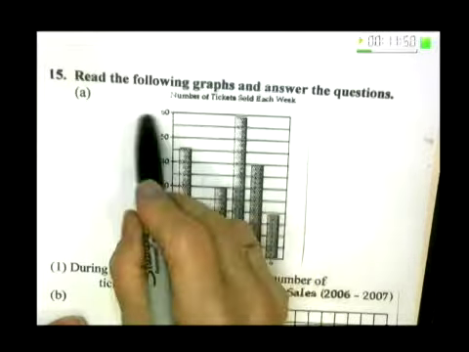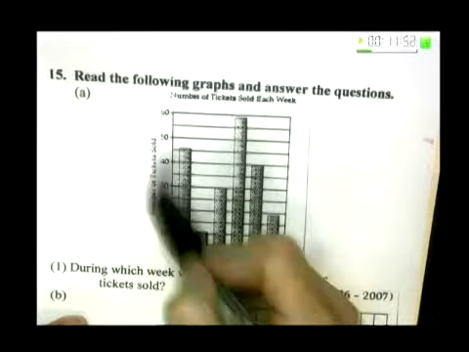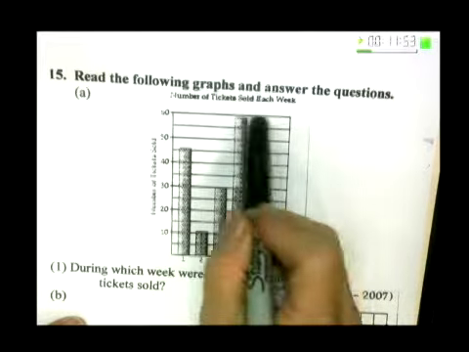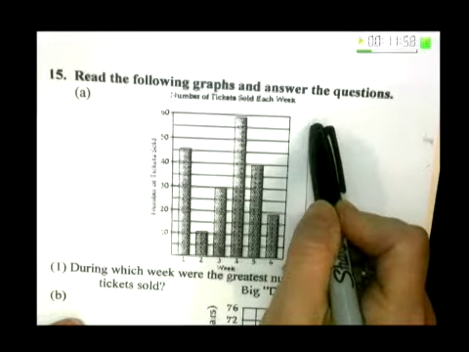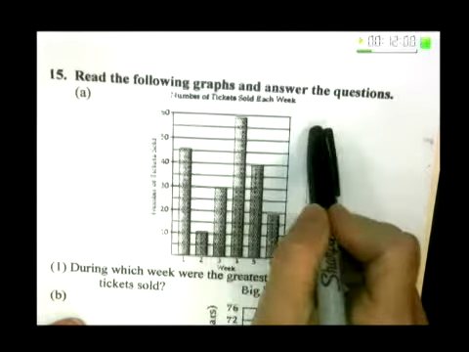A graph always has 3 things to it. It has a title. This title is really important. This graph is a graph of the number of tickets sold each week. Okay? I don't know what the tickets were for, but each week this is a graph of the number of tickets. Then I have 2 axes. I've got a horizontal axis and a vertical axis.